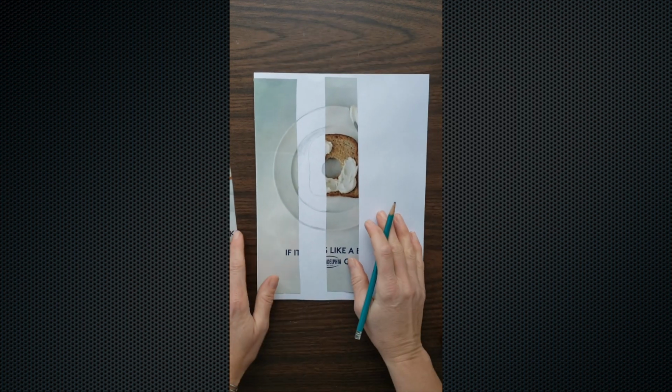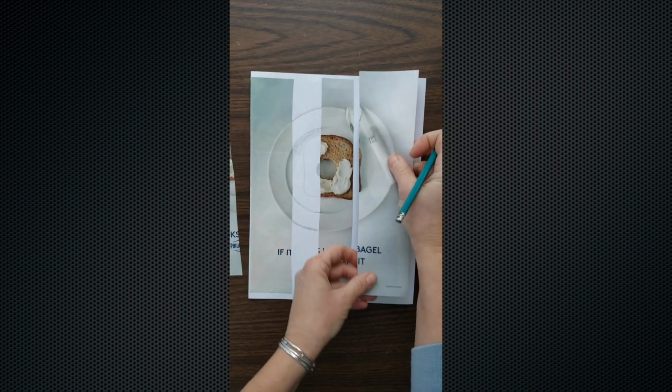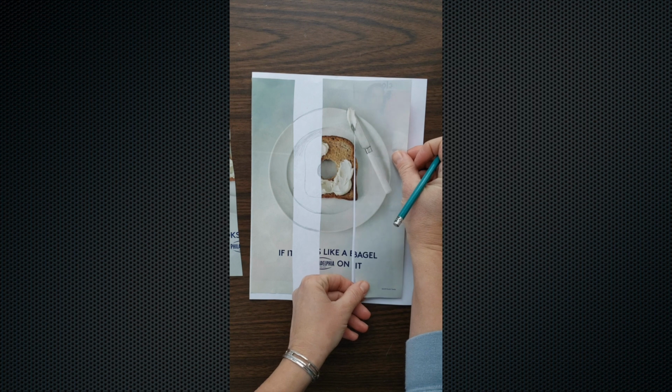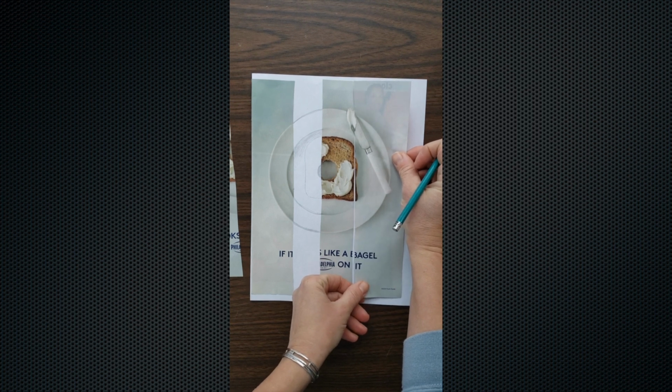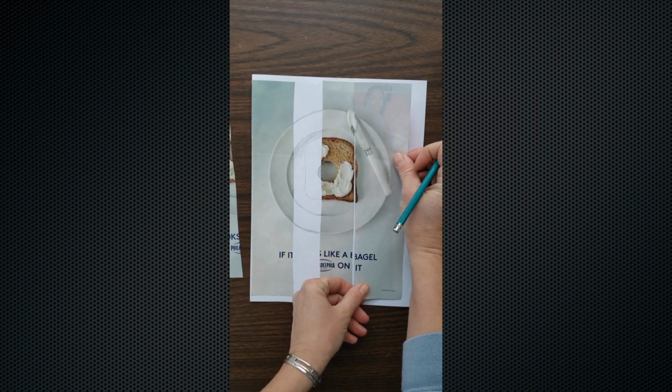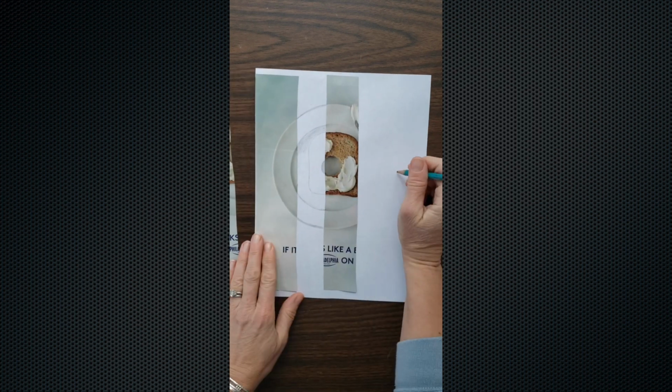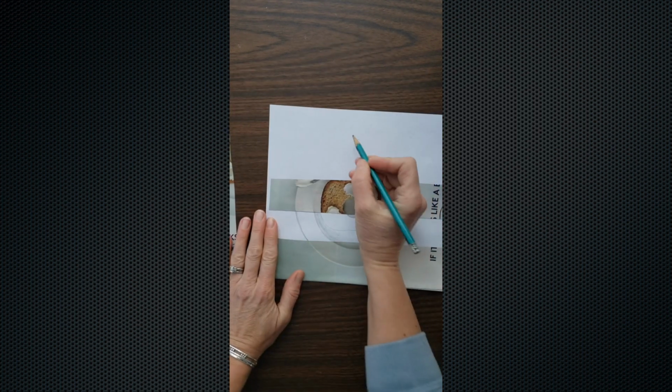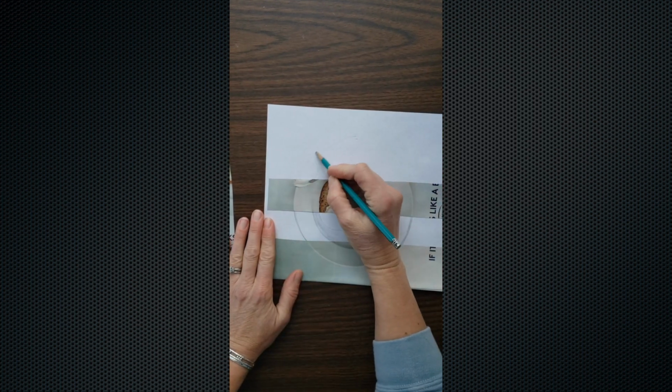All right, on the other side, ooh, I better grab that little piece. Okay, so there's like the other half of the plate, a little bit of the toast, and most of that knife. Okay, so I think it comes out to about here. I'm just going to finish the plate first.